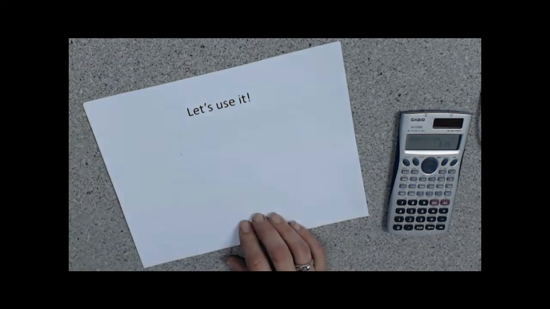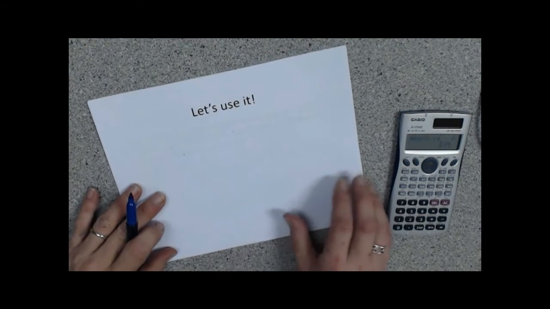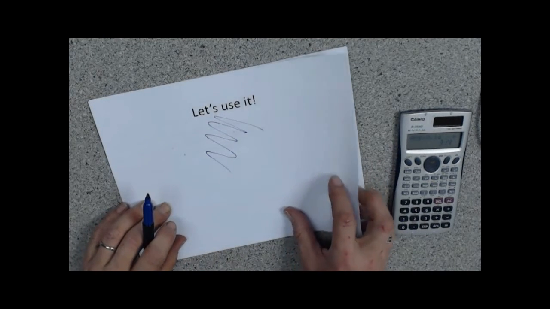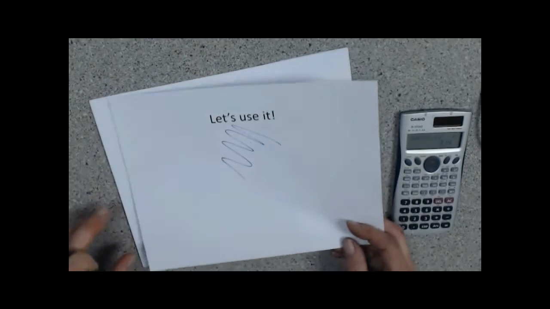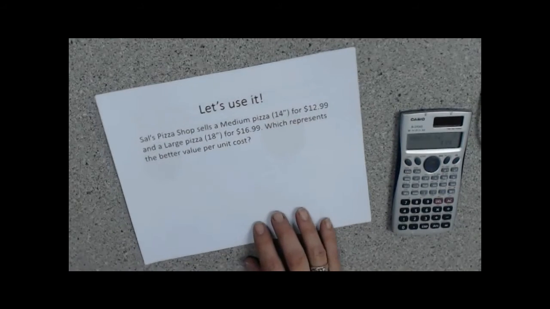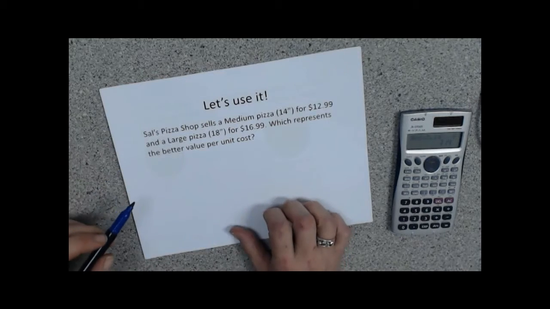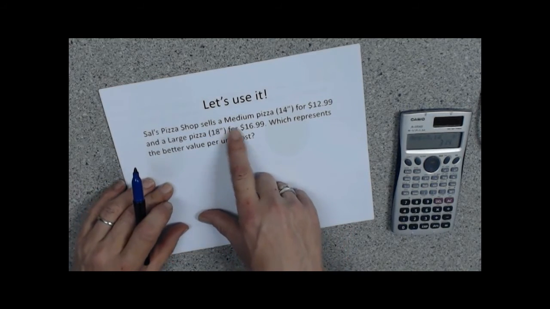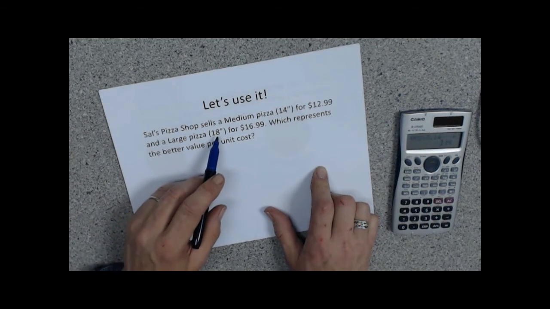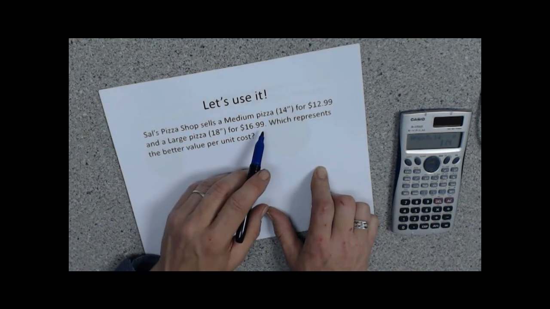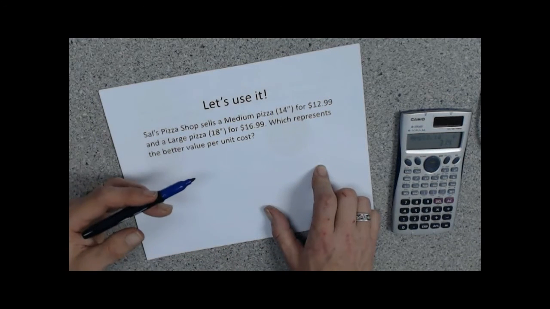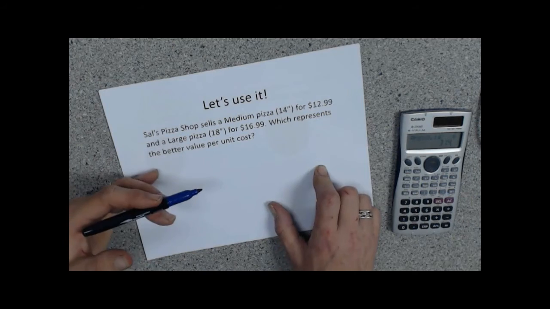Okay? None of this really means anything if we're not prepared to use it. So let's figure out how we can use what we've learned. We're going to use this to help a couple of college kids out. They want to order a pizza from Sal's Pizza Shop. Sal's Pizza sells a medium pizza for $12.99 and a large pizza, which is 18 inches, for $16.99. What we want to figure out is which one represents the better cost per square inch of pizza.